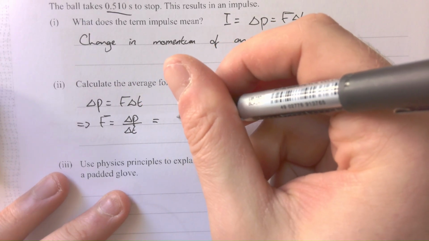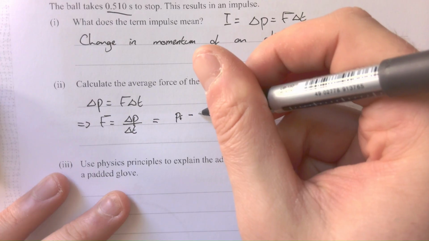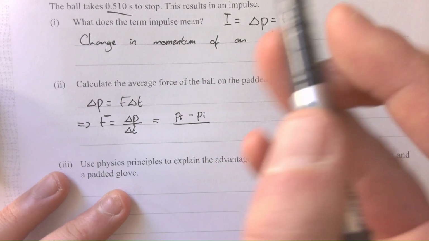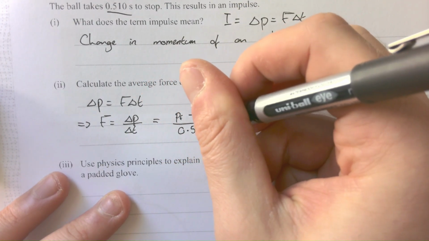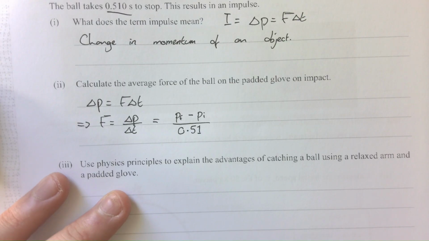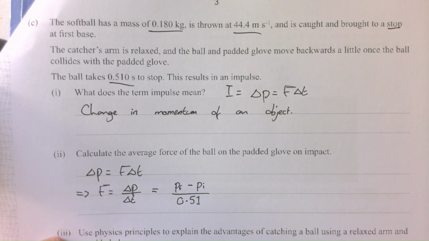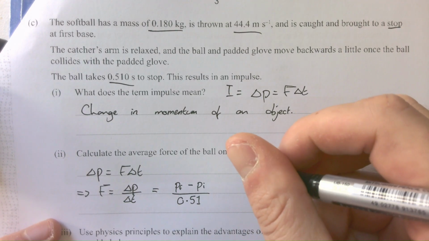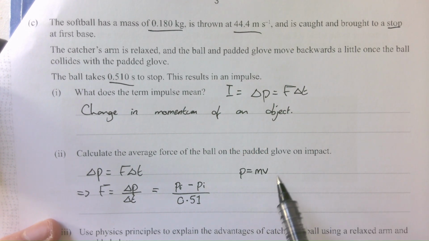Our delta P is the same as the final momentum minus the initial momentum. And our delta T is the time that's elapsed. That was 0.51. So I'm going to substitute that in straight away into my equation. Now we're not given the momenta of the ball or the catcher, and so we're going to have to find them individually using our equation P is equal to mv. Again, because we were told the masses, it was a big clue that we'd be doing this ourselves.